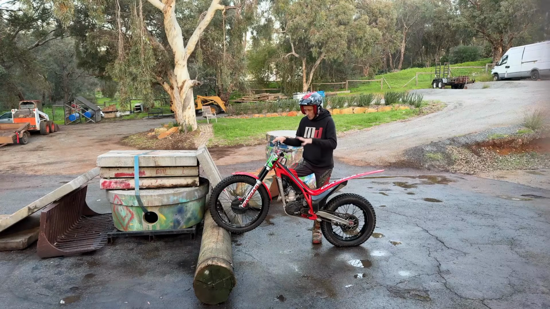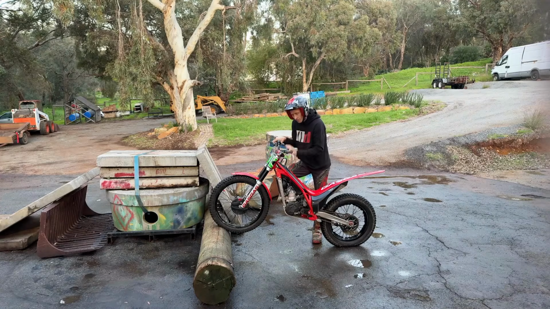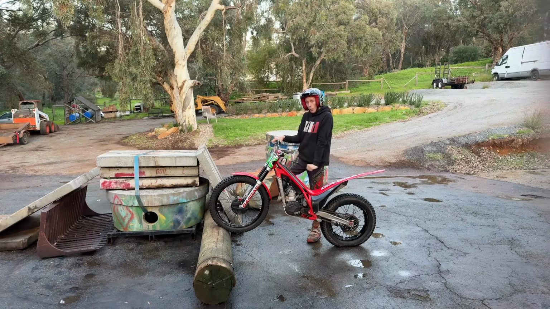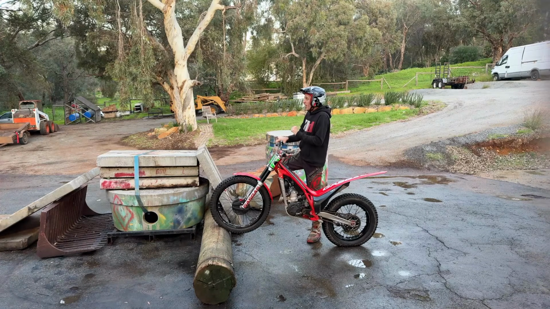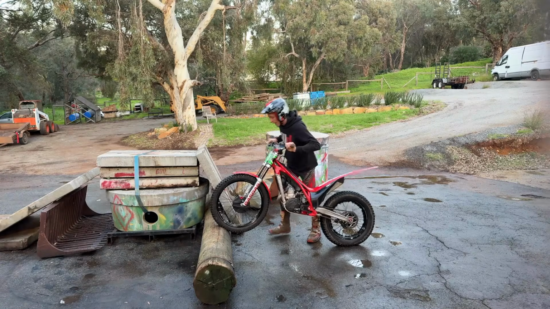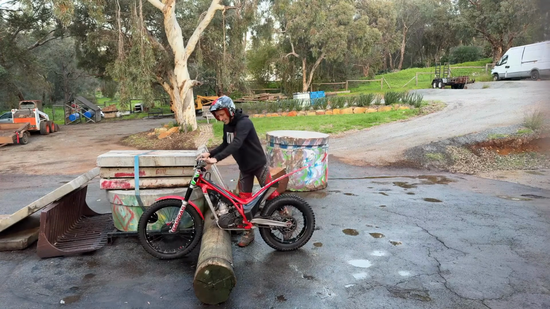I want you to imagine at this moment in time, even though this is quite a small obstacle, the bike is fully compressed. The front's against the obstacle, the bike is fully compressed front and rear, the front brake is on, the rider has pushed down. So I'm on top of the bike and I've pushed down with straight arms and straight legs, and the bike is fully compressed in there.